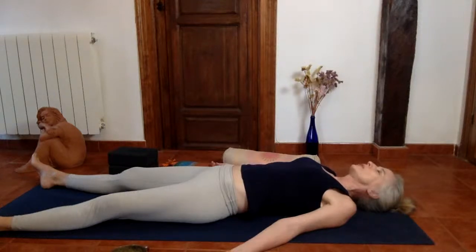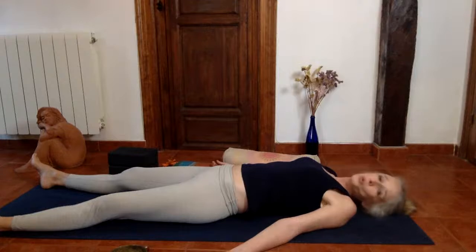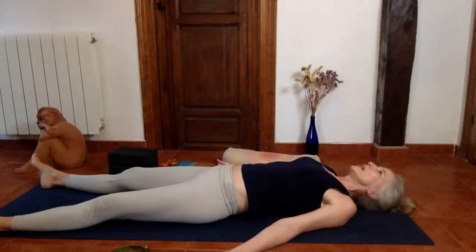And often what happens when we come out of a yin pose is that because we have stressed the connective tissue, it's possible that some type of emotion, some trauma or stress that has been stored in the connective tissue, is released.